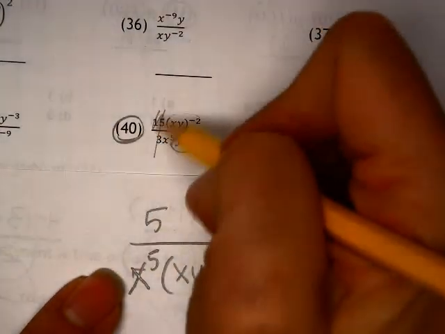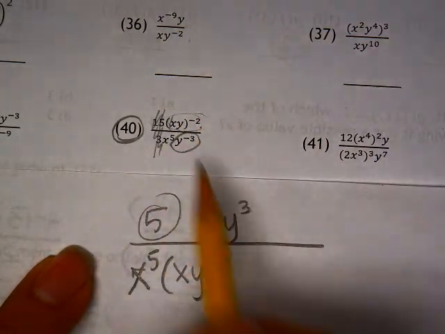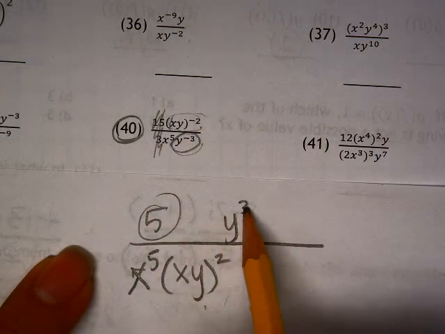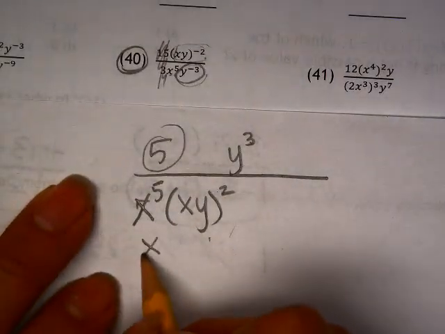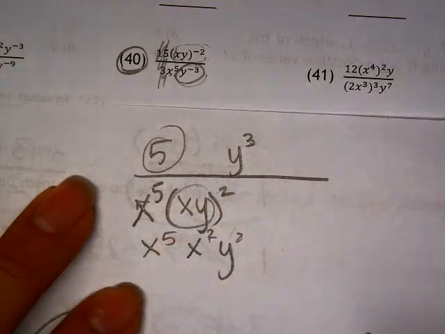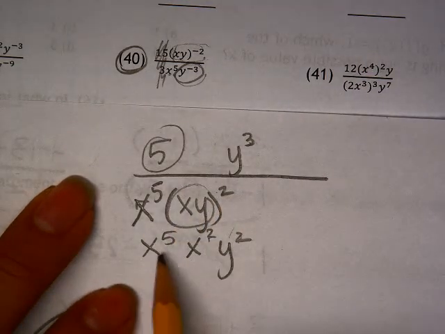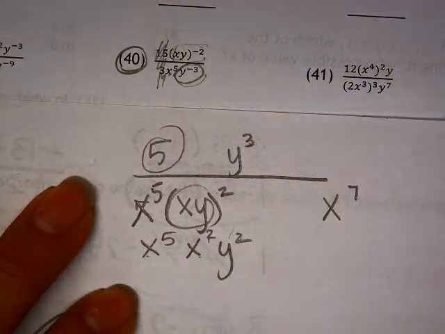So again, I just dealt with the numbers, so that's all taken care of. I dealt with this negative by moving it down. I dealt with this negative by moving it up, and this one didn't get to move anywhere, so it has to stay the same spot. So I have x to the 5th, x squared, y squared. The whole thing is being squared, so both of them need to be squared, which gives me a total of 7 x's on the bottom.